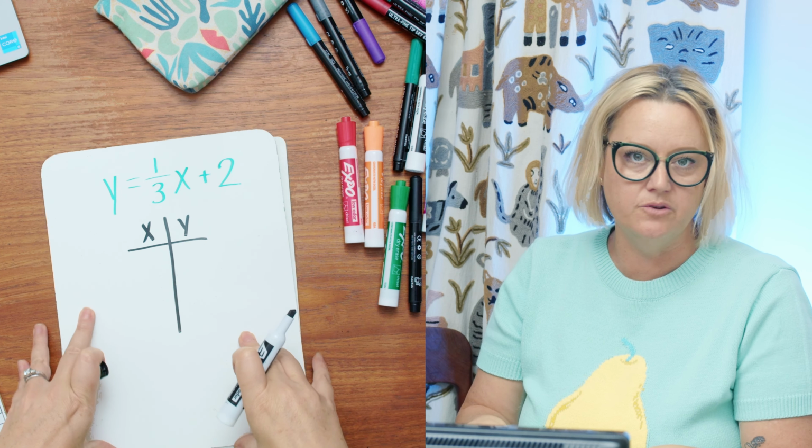It doesn't matter what level of math you actually get to or what level of math that you're working with. If you need to graph a line, you can always do this. You can always make a chart of values and graph it. It's totally fine. Not the most efficient way, but you know what? It works. Sometimes the most efficient way is just the way that works for you.